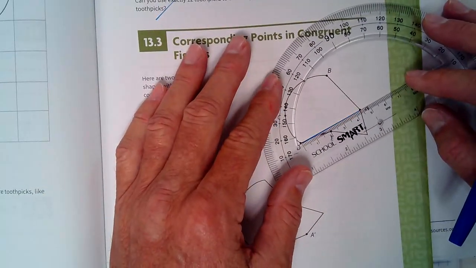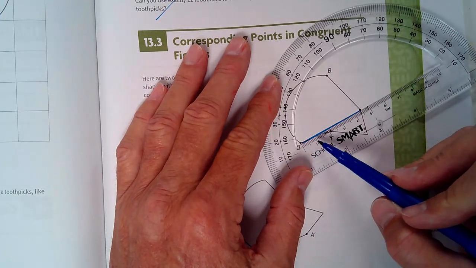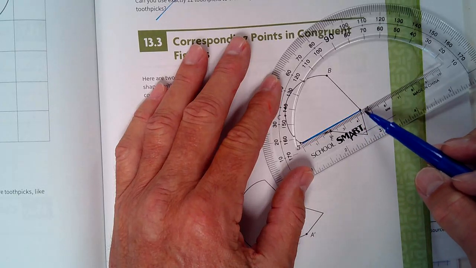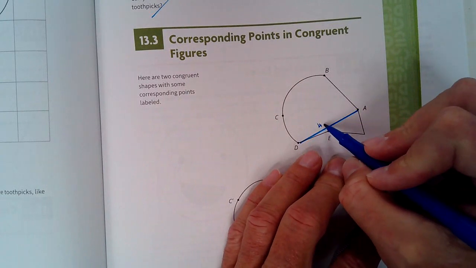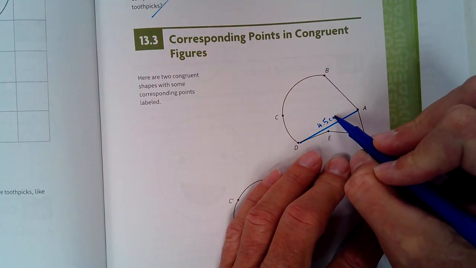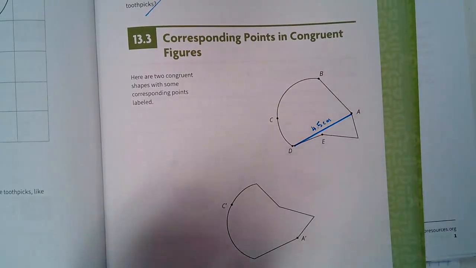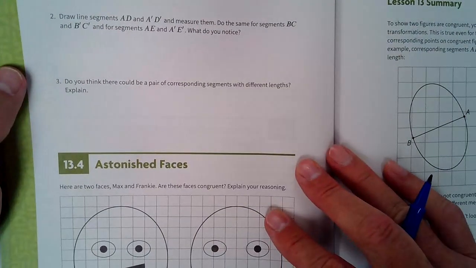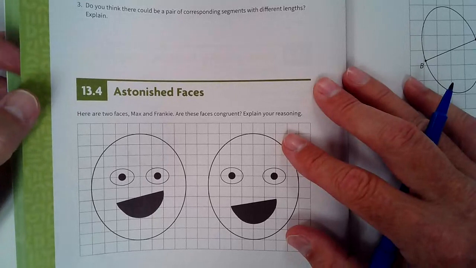I'll just go with centimeters. And starting at 0, there's 1, 2, 3, 4, almost 4.5, or maybe it is 4.5, or you could say 4.5 centimeters. So that one's done for you. I think you guys can, this is a really simple lesson. You can do the rest.